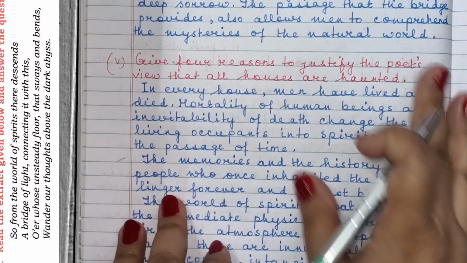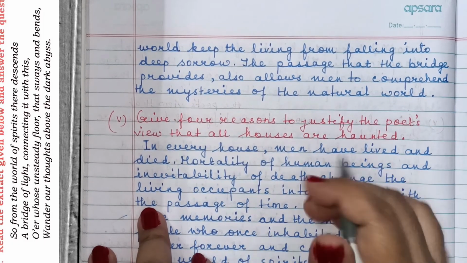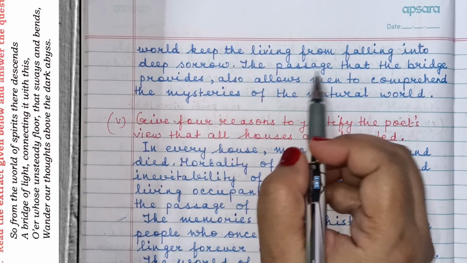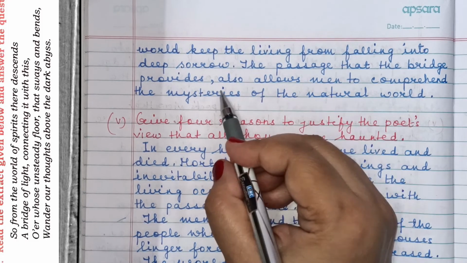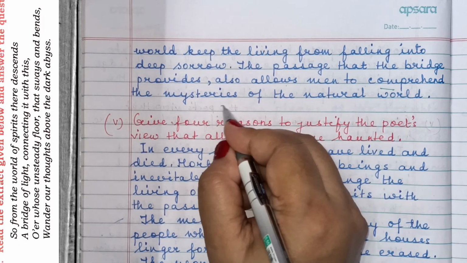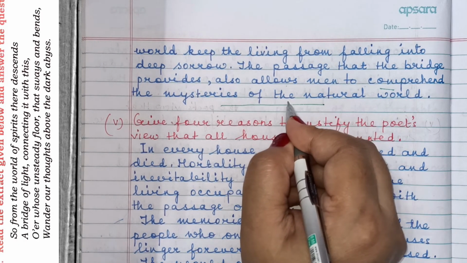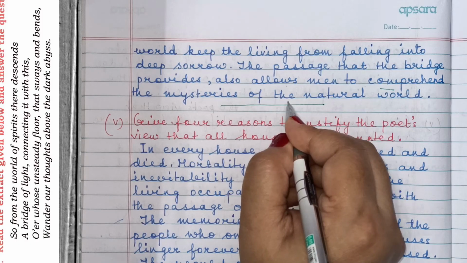keep the living from falling into deep sorrows. The memories save us from feeling deep sorrow. The passage that the bridge provides also allows men to comprehend the mysteries of the natural world. So, reassuring presence of the ghosts.